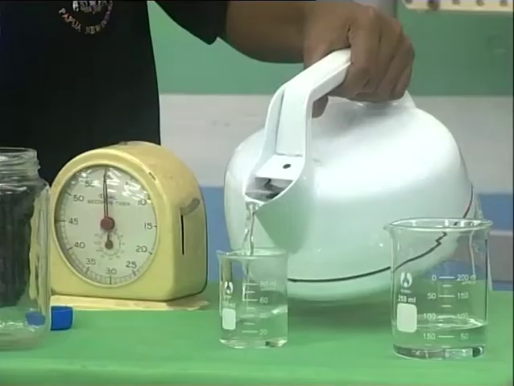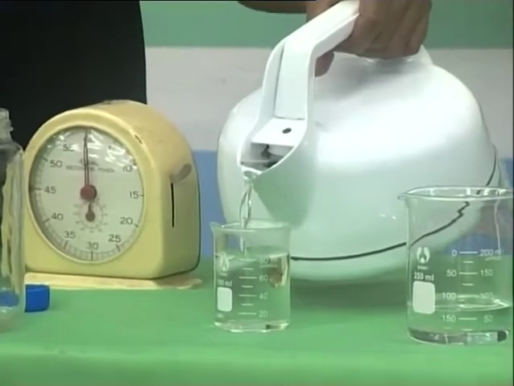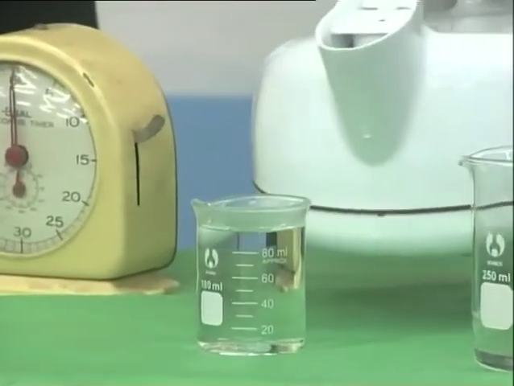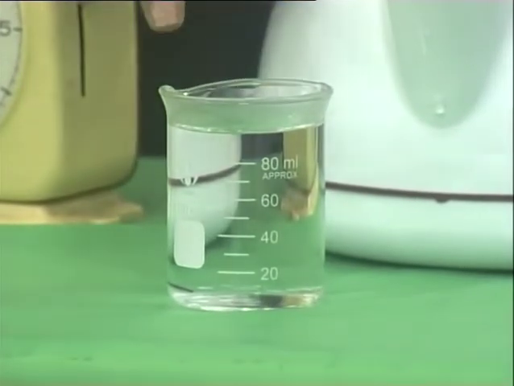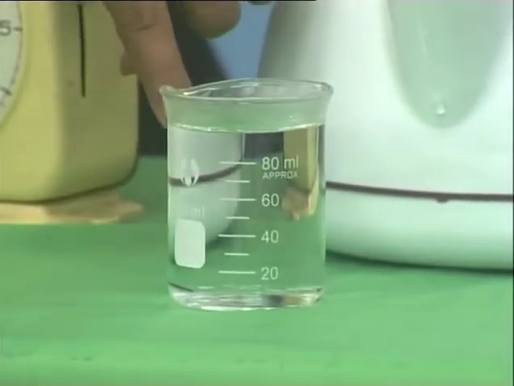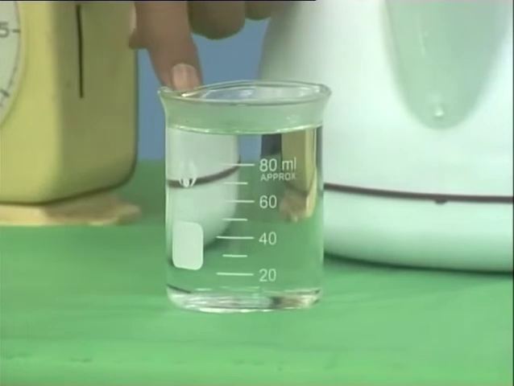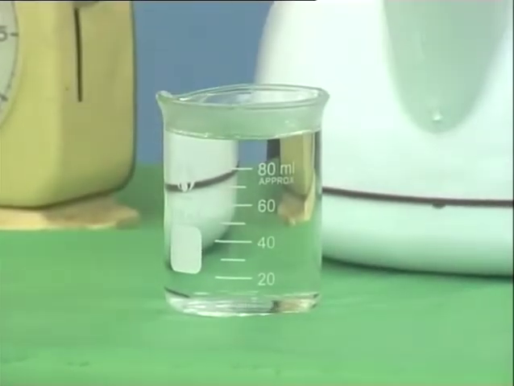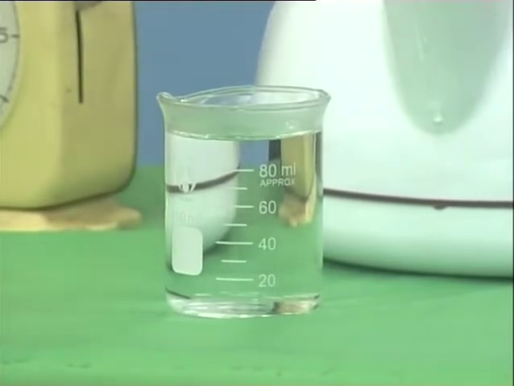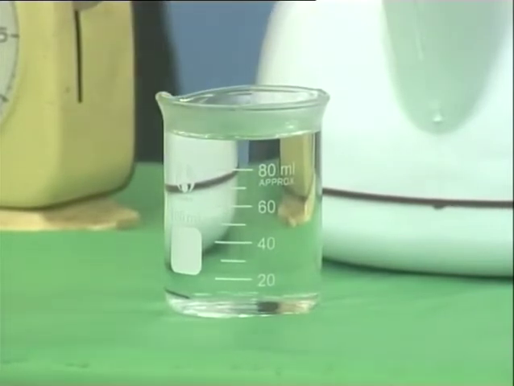So, okay, 100 should go past 80 and it should be right below the mouth of the beaker, somewhere here. That should measure approximately 100 milliliters of hot water. Once you have done that, what are you going to do?